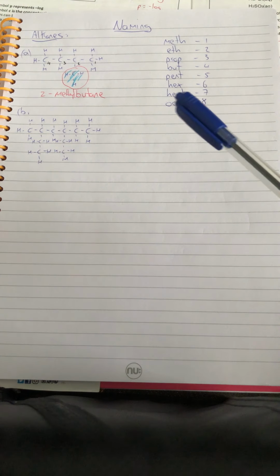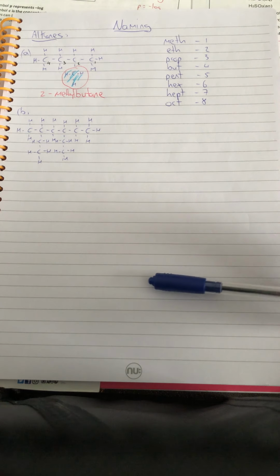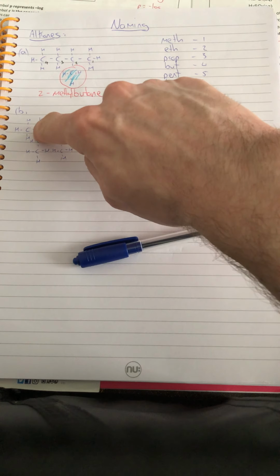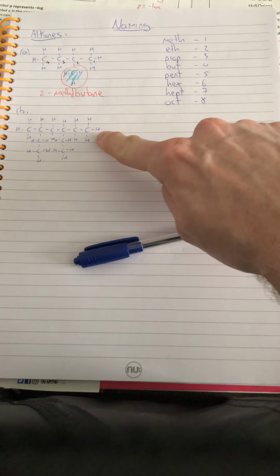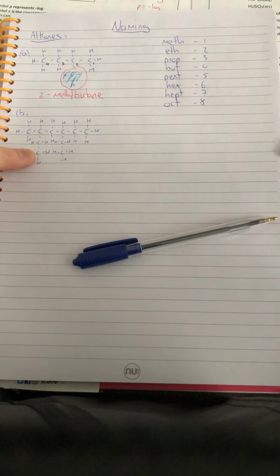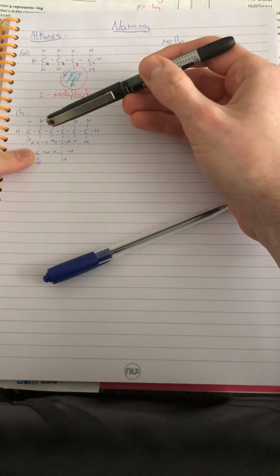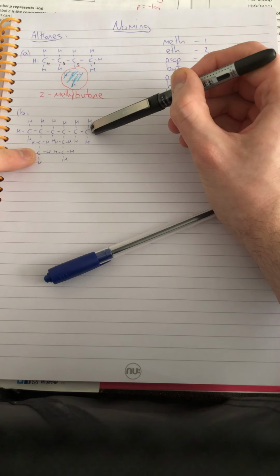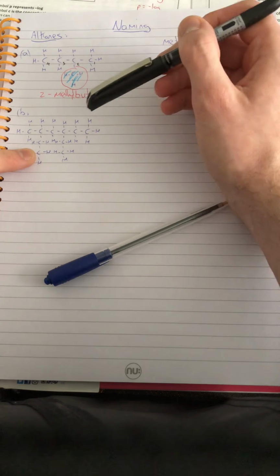Right, so here we are. Now we've got to identify the longest chain. What a lot of folk do is just go 1, 2, 3, 4, 5, 6, and they think the longest chain's 6, but it's not. The longest chain starts here. So it's 1, 2, 3, 4, 5, 6, 7. Yeah?